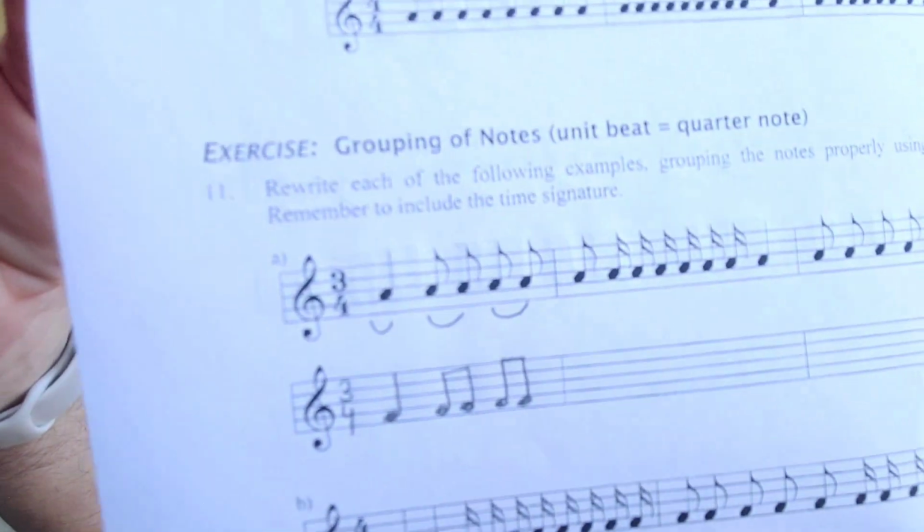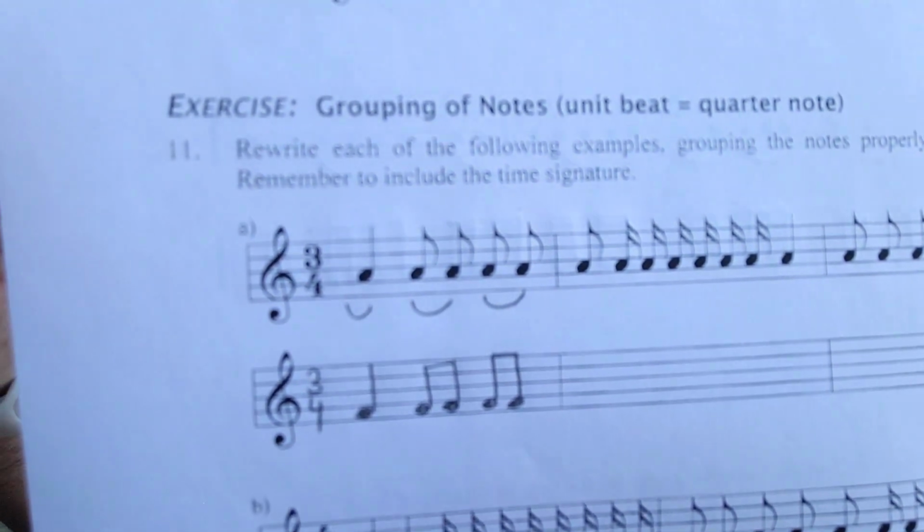So our goal here, grouping of notes, unit beat equals the quarter note on page 52, question 11. Rewrite each of the following examples, grouping the notes properly using beams. Remember to include the time signature. So the first one is in 3/4 time. And so I repeat the time signature, and then I like to scoop the beats. I see a quarter note for beat 1, a pair of 8th notes for beat 2, a pair of 8th notes for beat 3, and I would get that for my answer there, for my 3/4 time one right there, for the first measure.